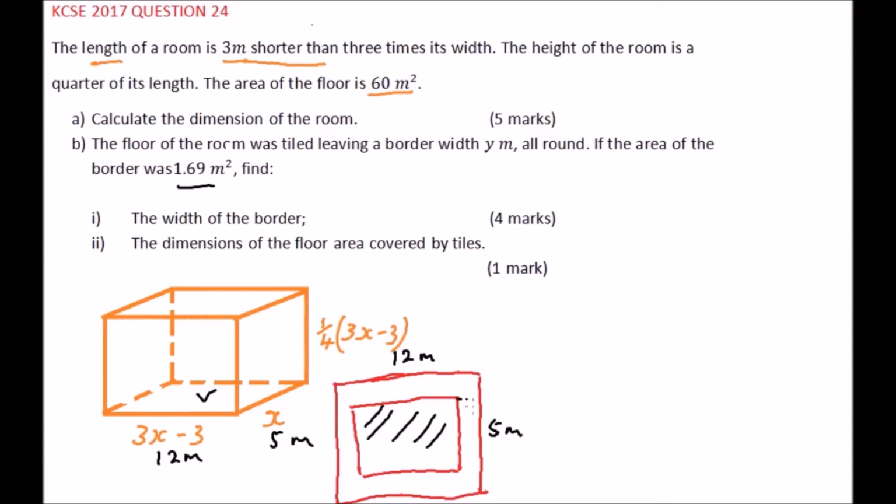We call the width of the border here y, and we divide this into sections so that we are able to get the area. This part is y and this part is y. So what remains here is 5 minus 2y.